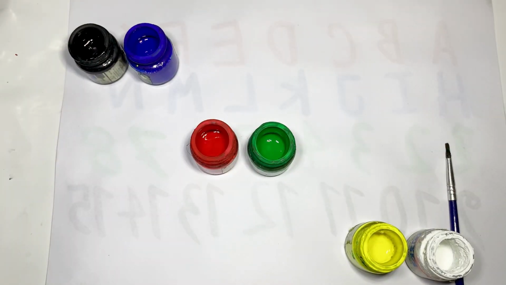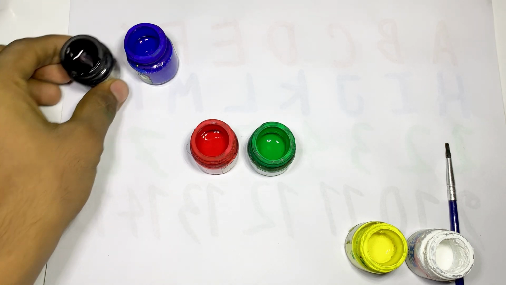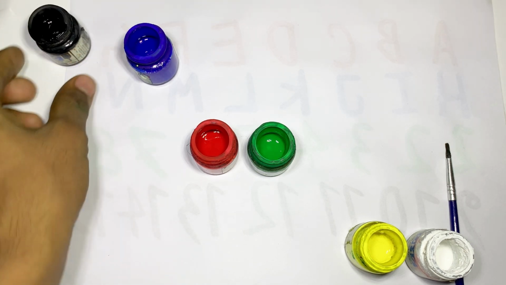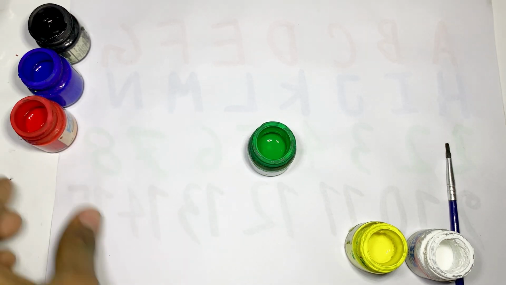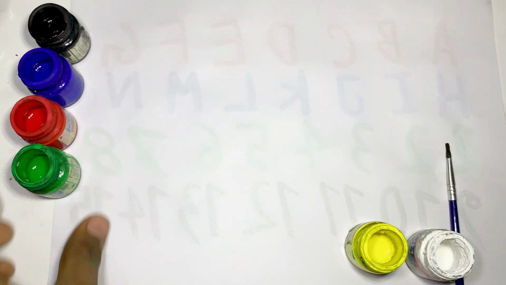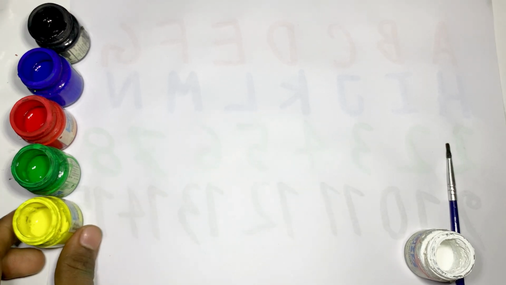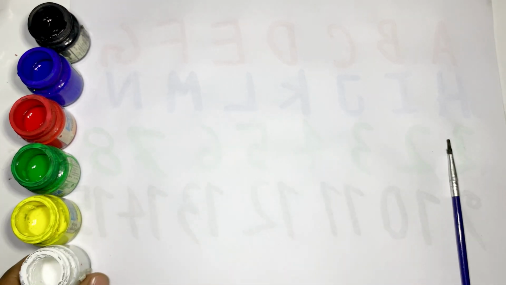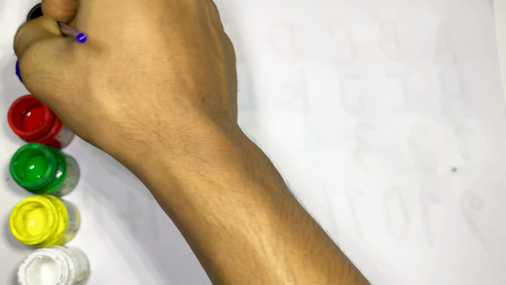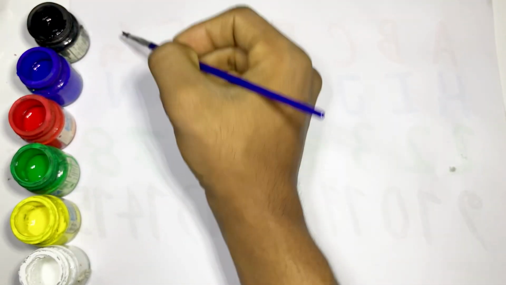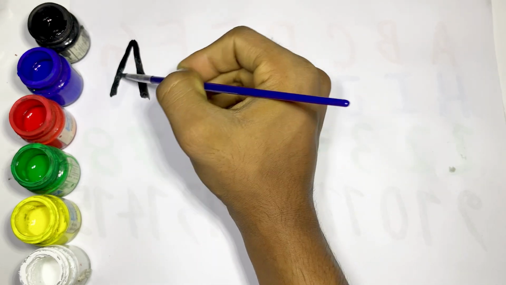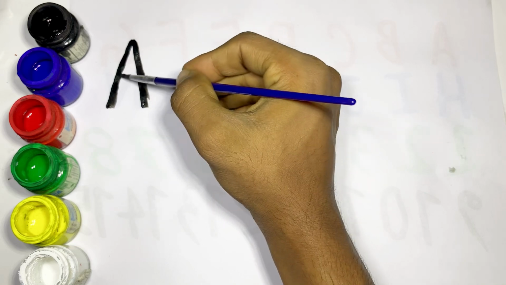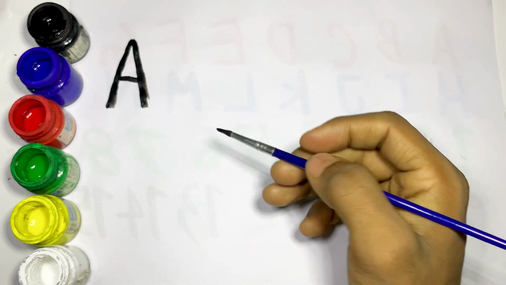Today learn alphabets and numbers. Kids, class name: black color, blue color, red color, green color, yellow color, and white color. Kids, now draw alphabets and numbers. First we draw A. A for apple, A for aeroplane, and use black color.